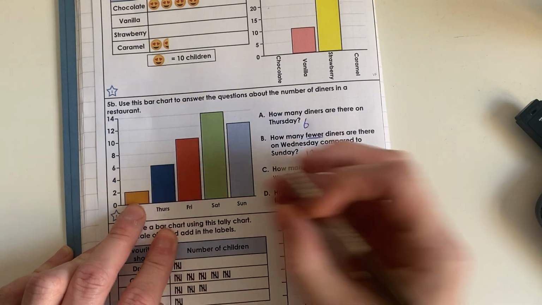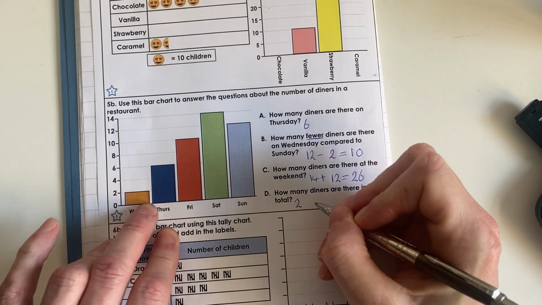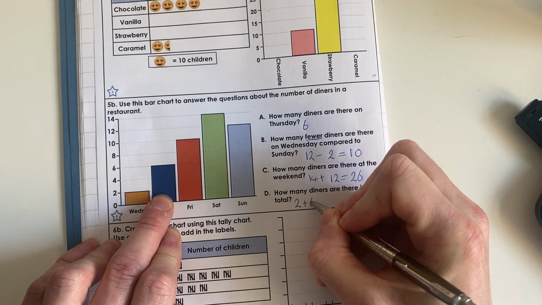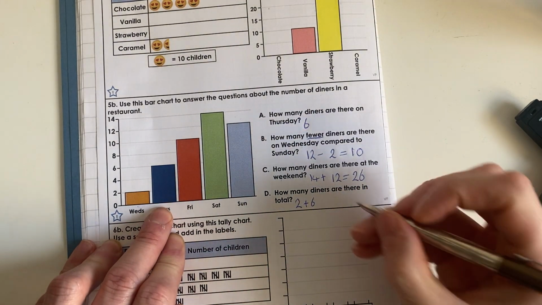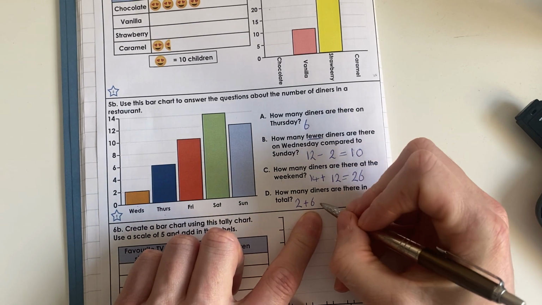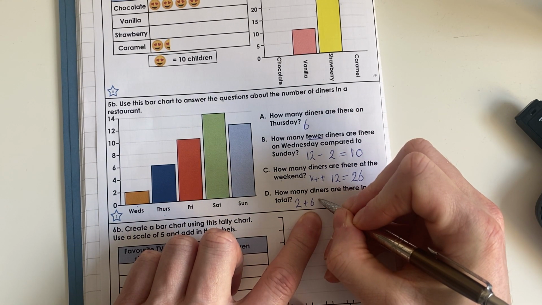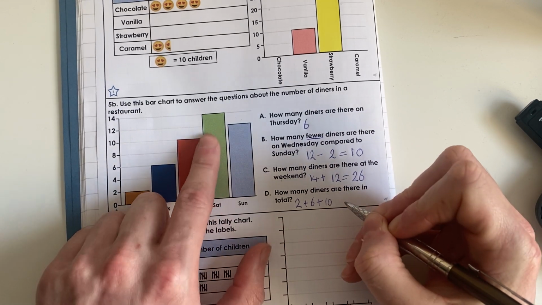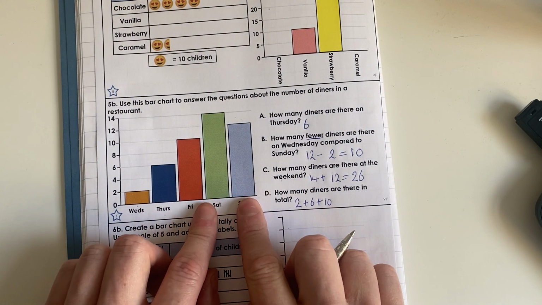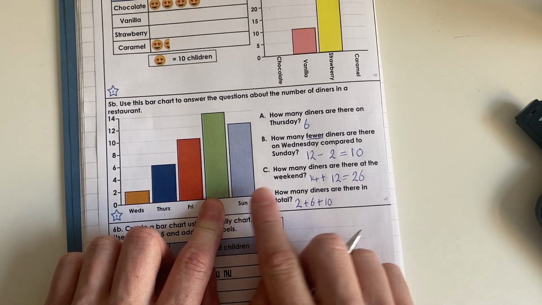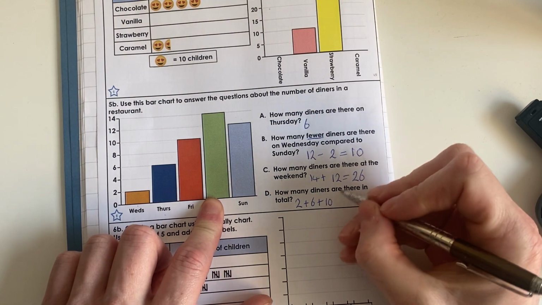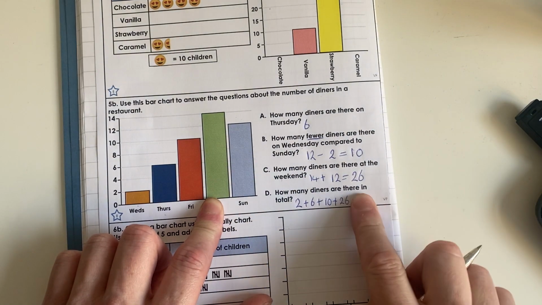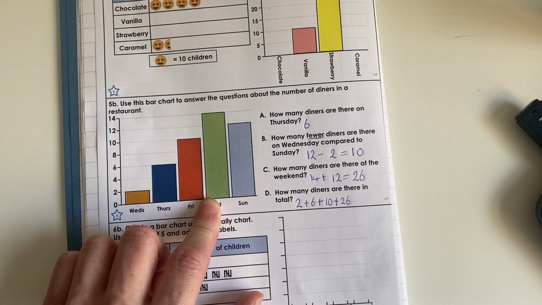So just to work out, we've got 2 for Wednesday, 6 for Thursday, and then we're going to add 10 for Friday. And then what we're going to do here is we already know the answer for Saturday and Sunday together because we're going to use our previous answer to help us. So we know we've got to add 26 because that's what 14 plus 12 equals.